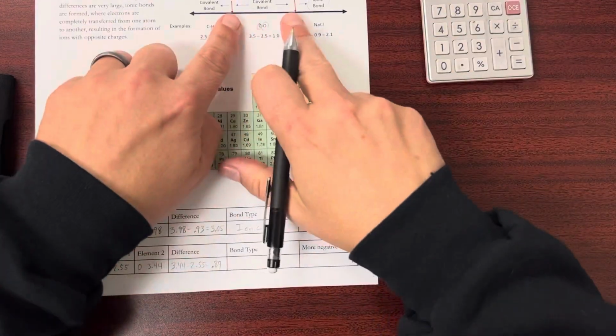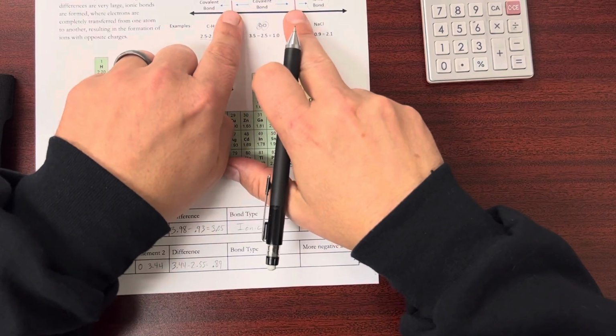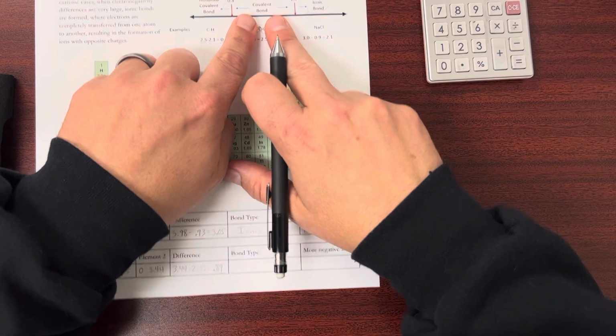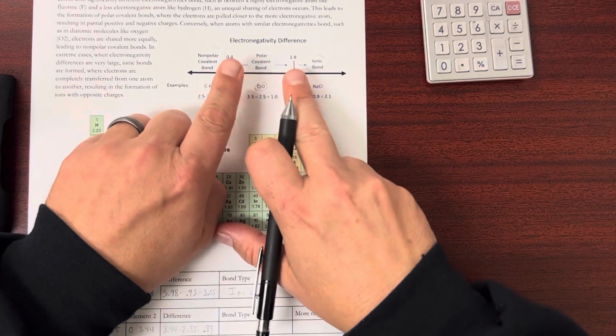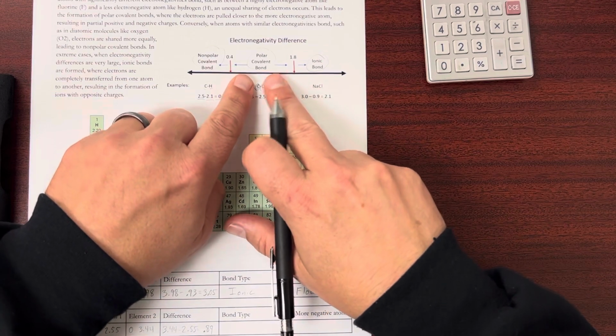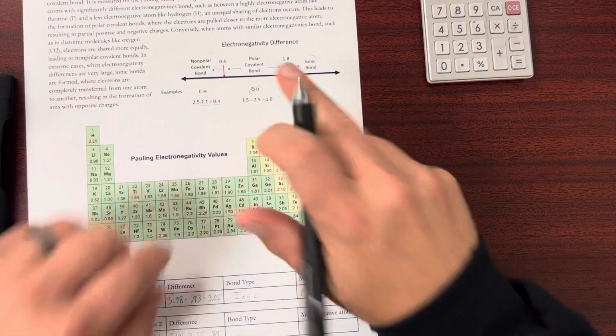Well, I look up here for 0.89, and it's going to be in between these numbers. So that's polar covalent.